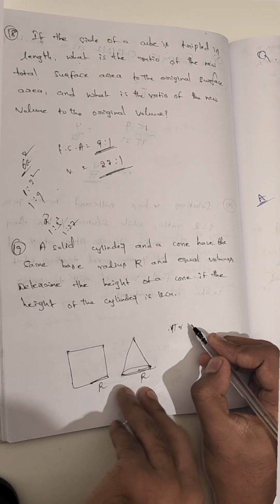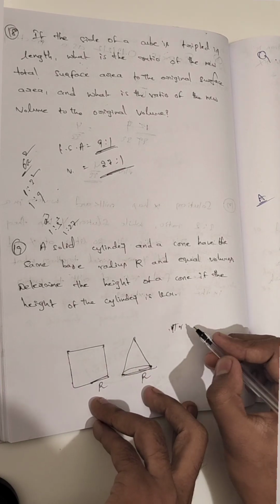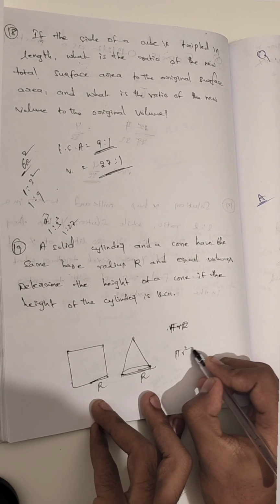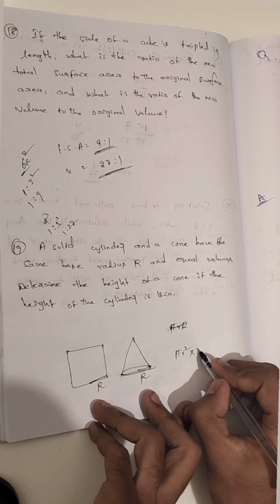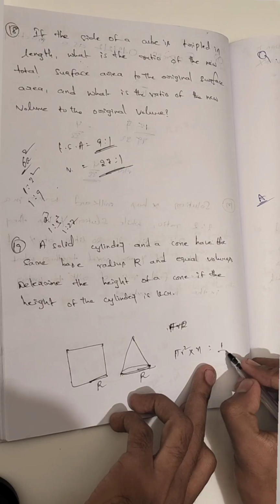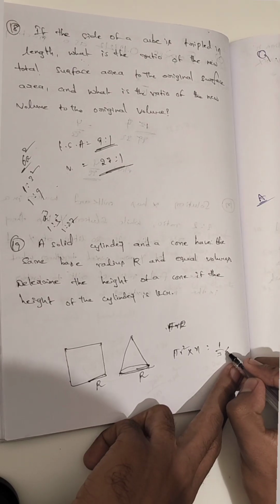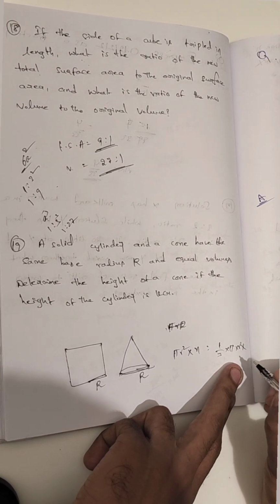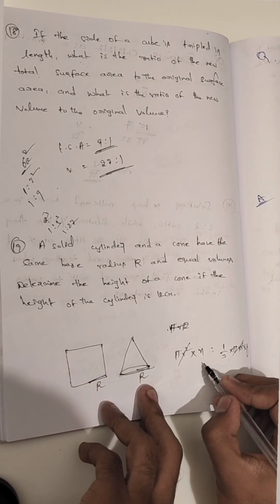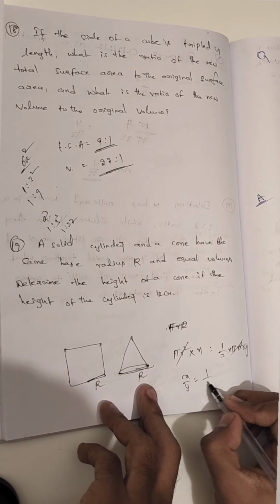Pi r square, it is the radius. Let us assume same pi r square h. Let us assume h is x, and 1/3 pi r square h. Pi r square h, it is y. Okay. These get cancelled. X by y equals 1/3.